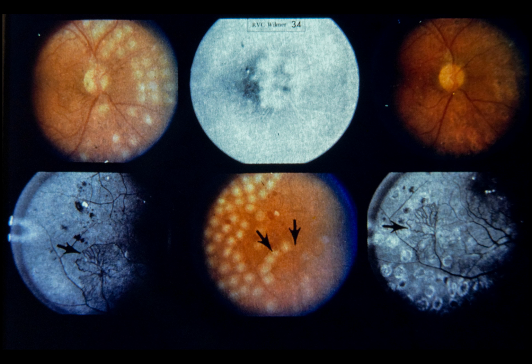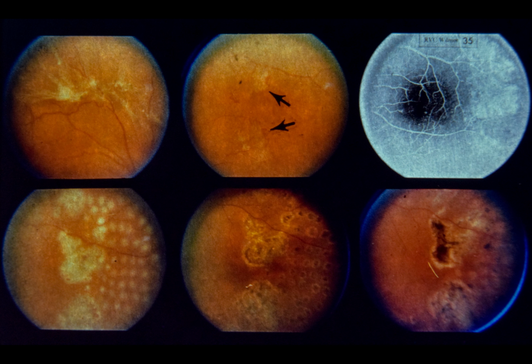Slide 35. Focal argon laser photocoagulation for retinal neovascularization. This 51-year-old white male had proliferative diabetic retinopathy in both eyes. In the right eye, epiretinal membranes and fibrous tissue, upper left, precluded focal argon laser photocoagulation. Upper center, note retinal neovascularization temporal to the fovea, left eye. Upper right, note early dye leakage from retinal neovascularization and marked non-perfusion distal to neovascularization.